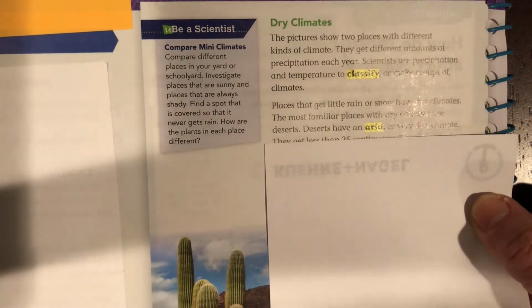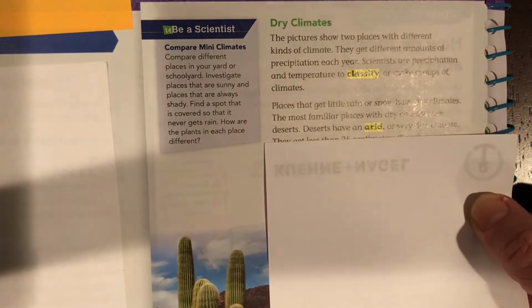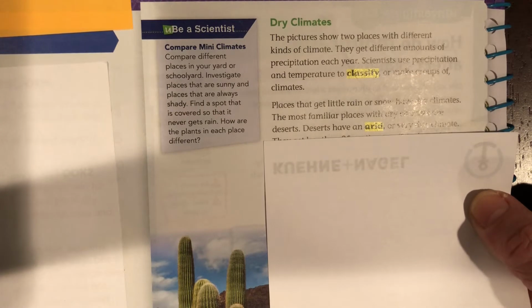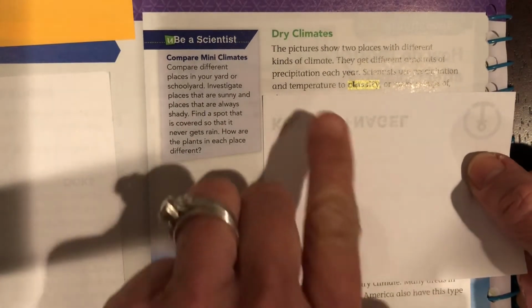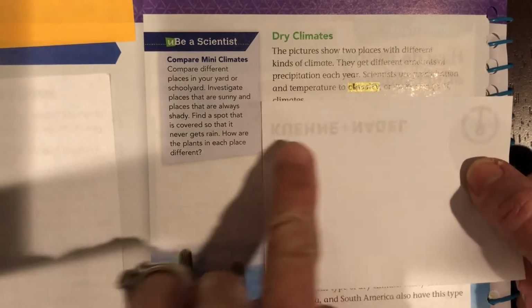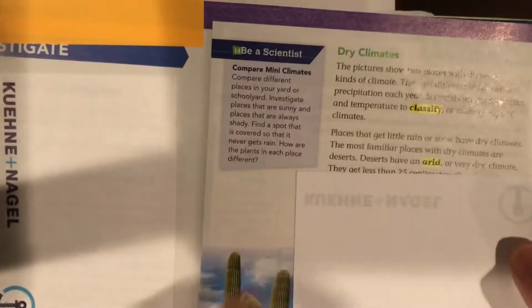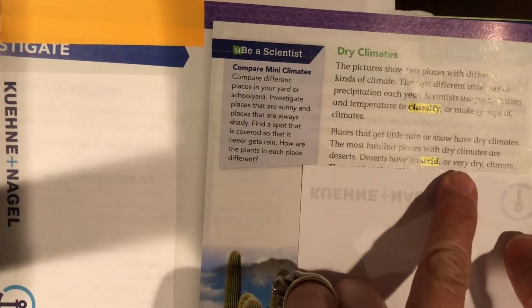So the word arid means very dry, okay? And they tell us that right there in the sentence because they know that's a difficult word. The one up here even says the temperature to classify, comma, or make groups of, comma, climate. So classify means to make groups of. Arid means very dry, okay?